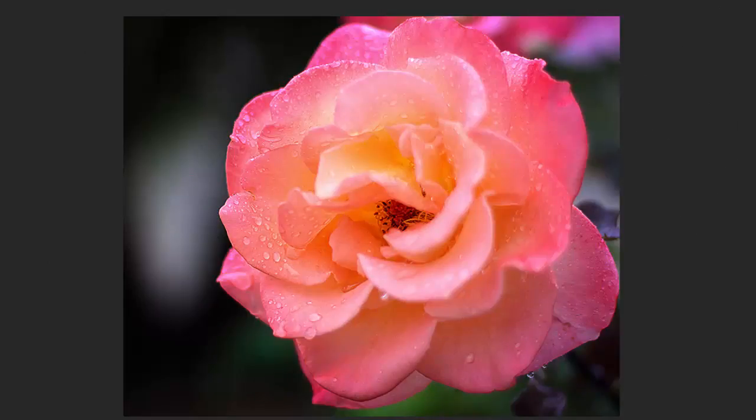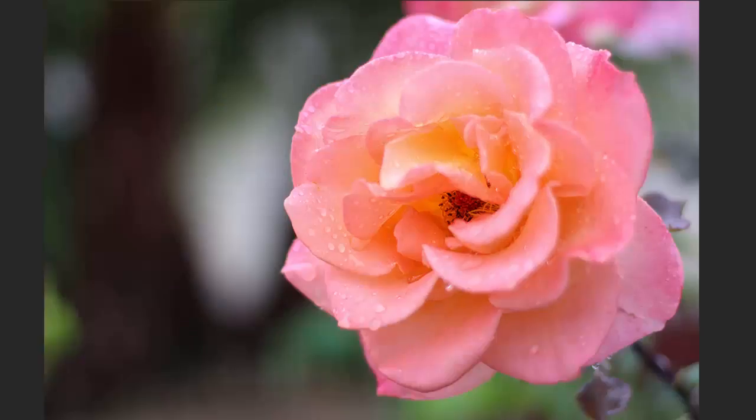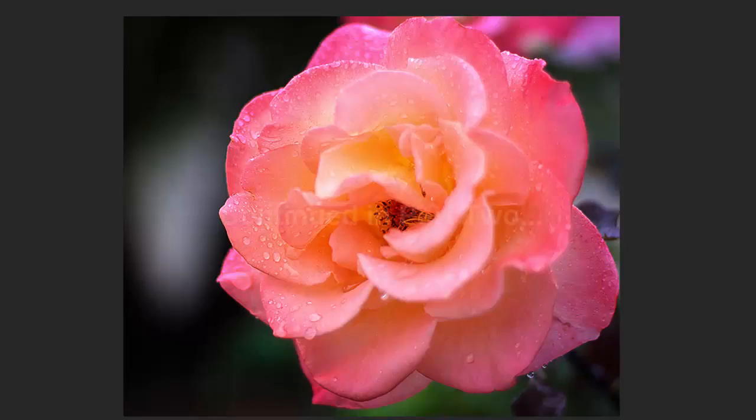So let's see if we can see the difference here. Here was the original. Nice shot as it was. Here's what we've done with it.